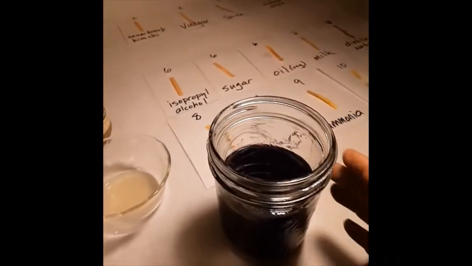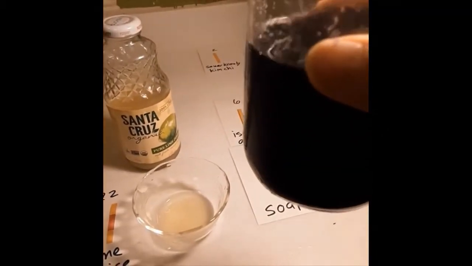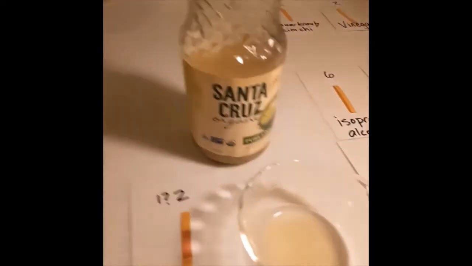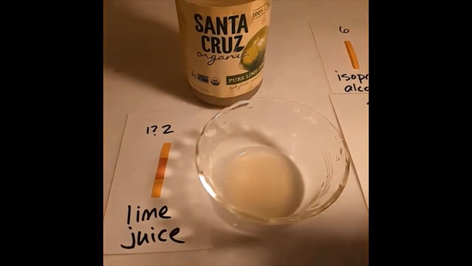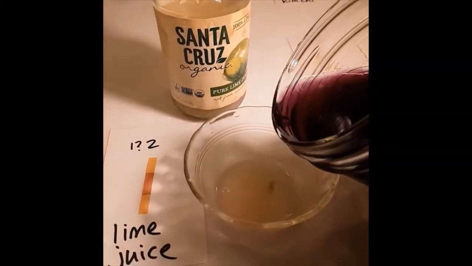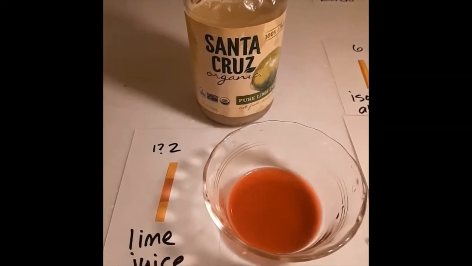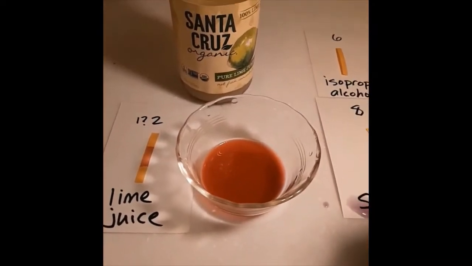Okay, we got our nice purple red cabbage indicator, and I've got some lime juice here, which we've seen with the indicator paper. Let's just see what color it turns with some of that indicator. Ooh, that's a pretty nice red.